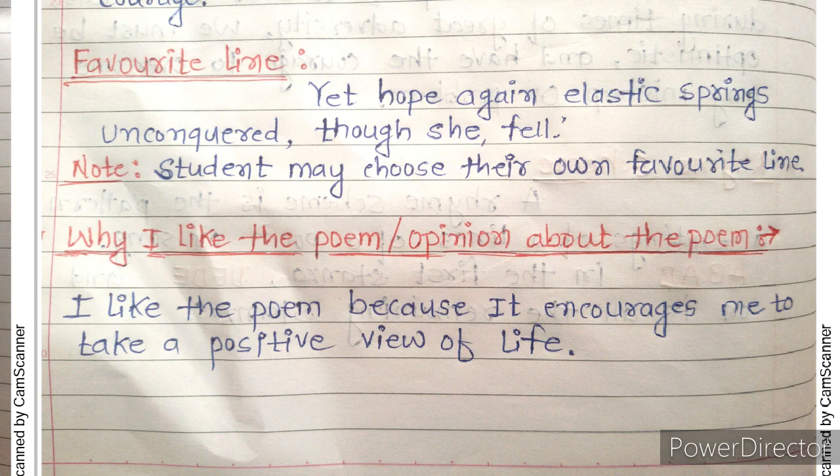And the last point is why I like the poem, or your opinion about the poem. That is, what have you felt about the poem, that is what you are supposed to write. I like the poem because it is an inspirational one. It encourages the reader and audience to take a positive view of life. That is how you are supposed to write the appreciation of the poem with the help of the points given.